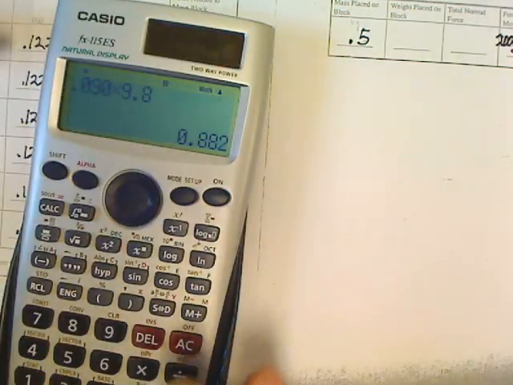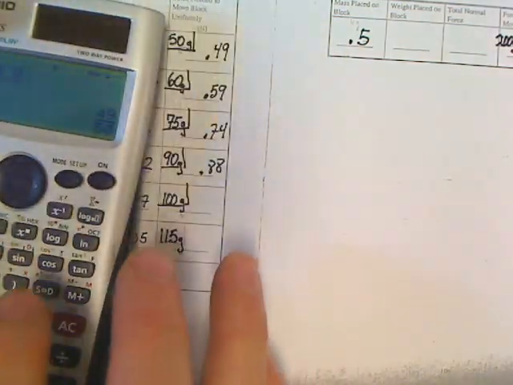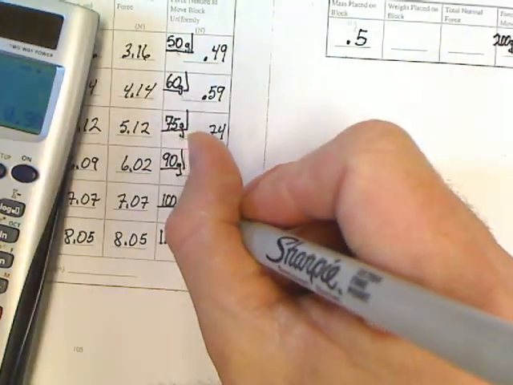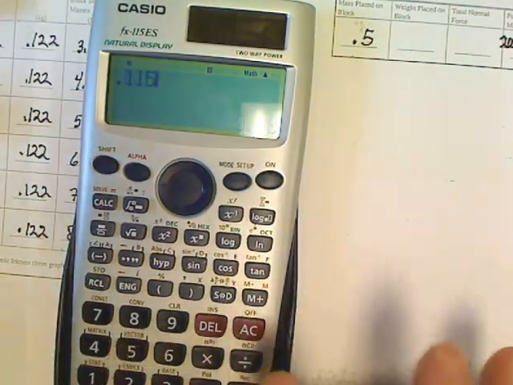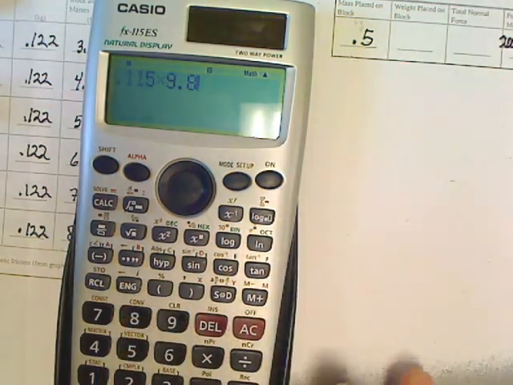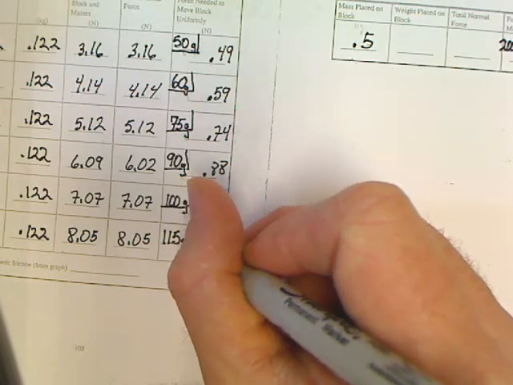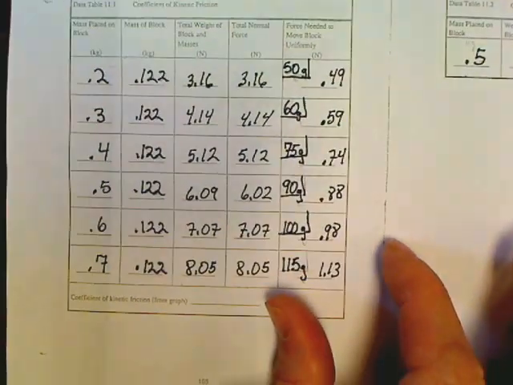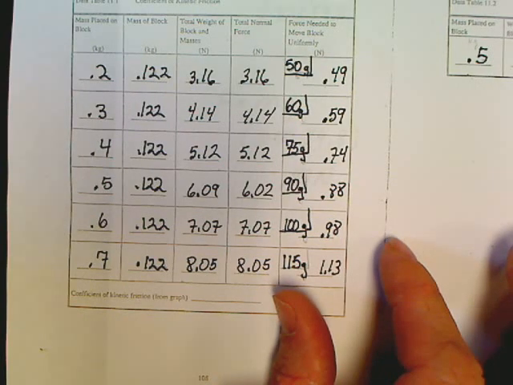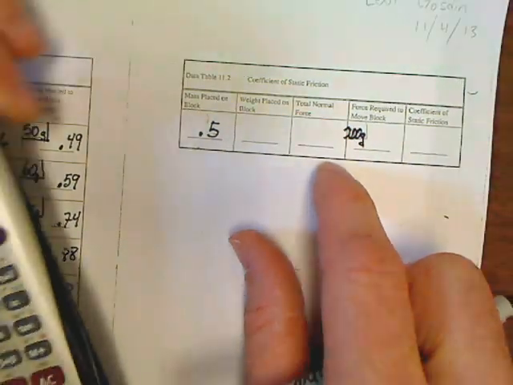Now I've got the 100. So 0.1 times 9.8. So that would be 0.98. And then 0.115 times 9.8 equals 1.13. So at this point, my data table is almost finished. So I've got all this data done. Now all I've got to do is finish this little table over on the right side, and it won't be too hard.